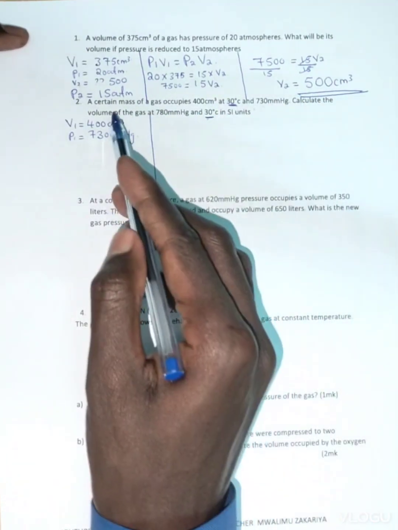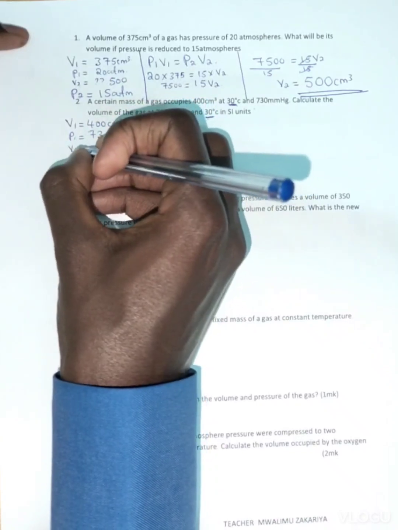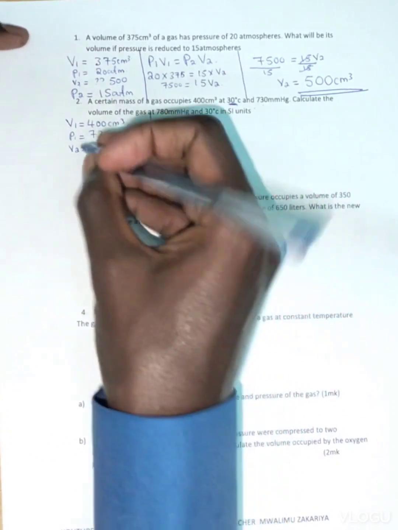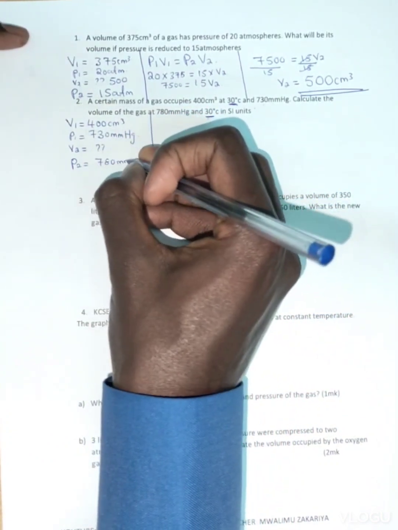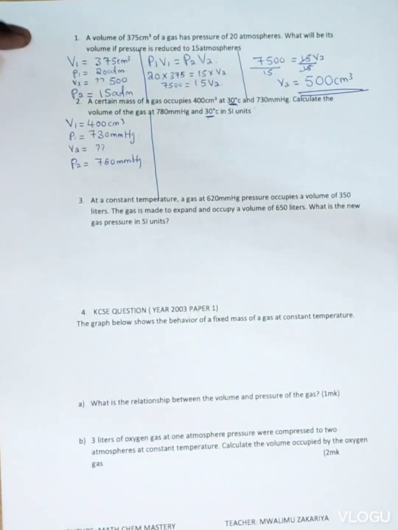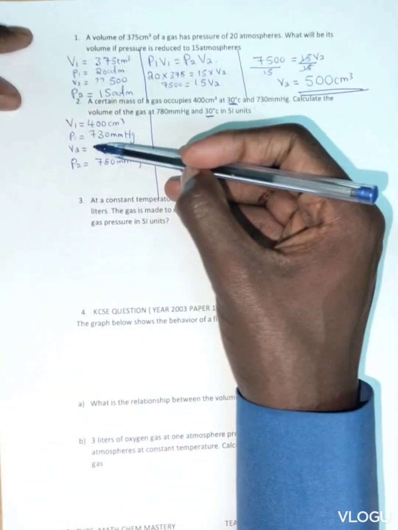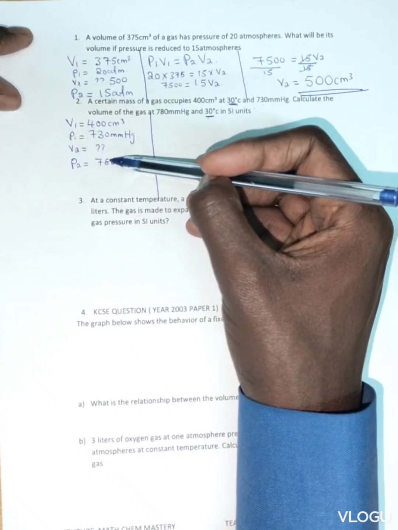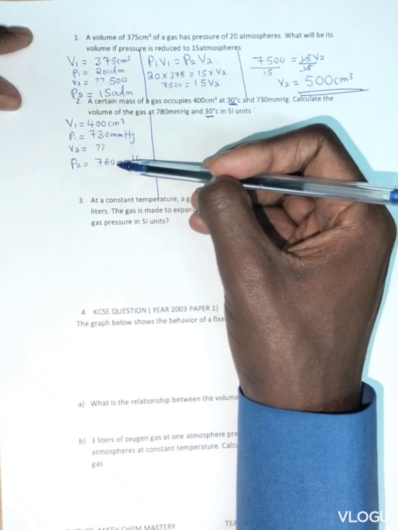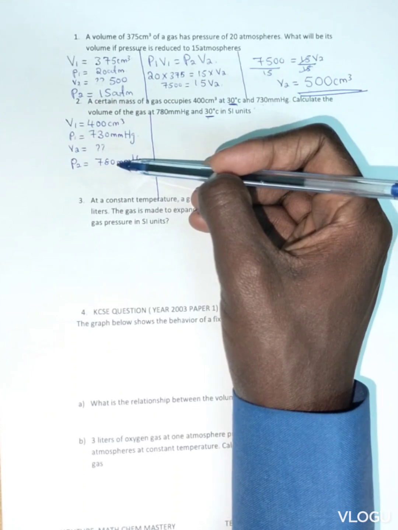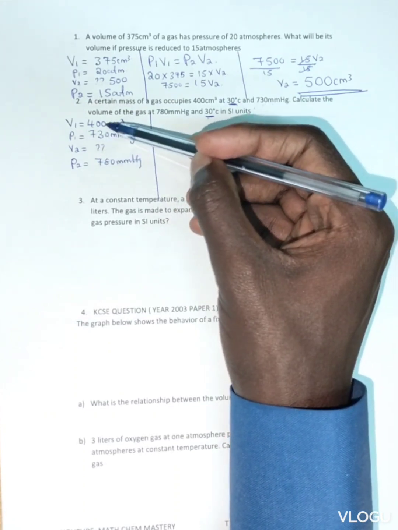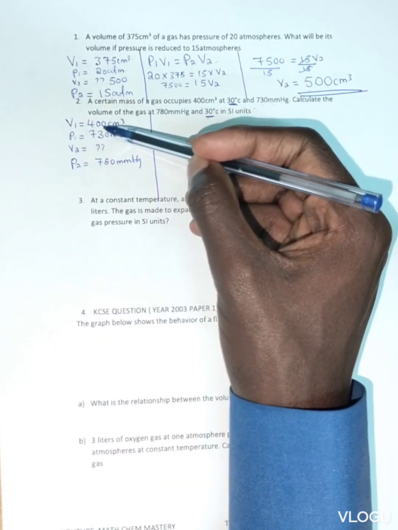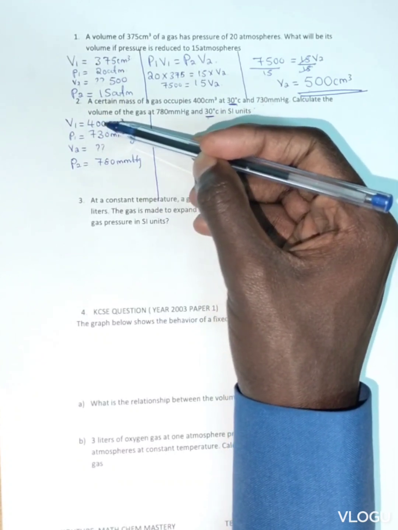So we want to calculate what? The volume. Do we have volume 2? We don't have it. It is what we're calculating for, at a pressure of what? The pressure 2 that we have is 780 millimeter mercury. Before we solve the question, let's see the implication. Pressure is going from 730 to 780. The pressure increases. If the pressure increases, what do we know about the implication of Boyle's law? The volume will decrease. If pressure increases, the other one decreases. So we expect to get a volume which is less than 400.